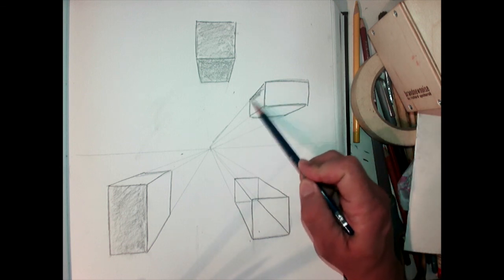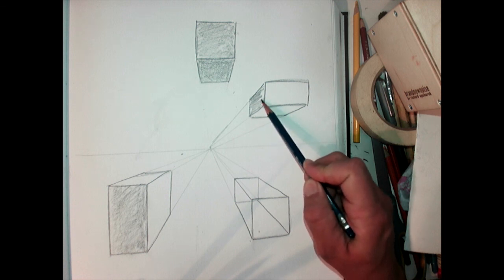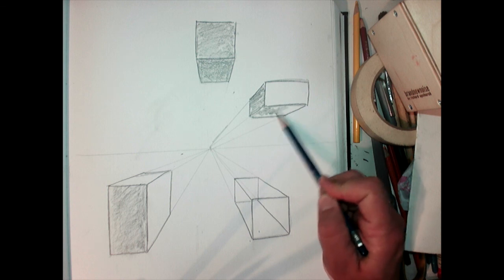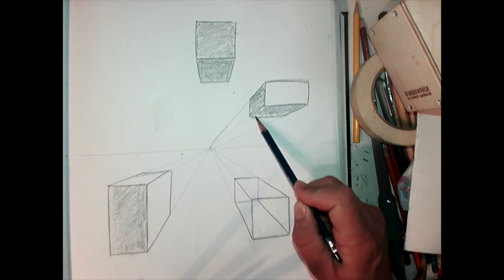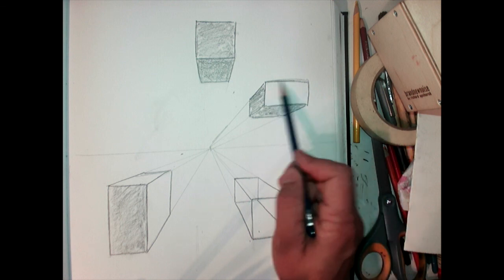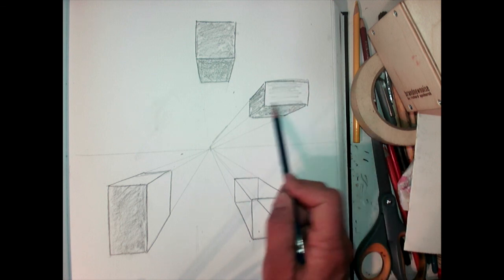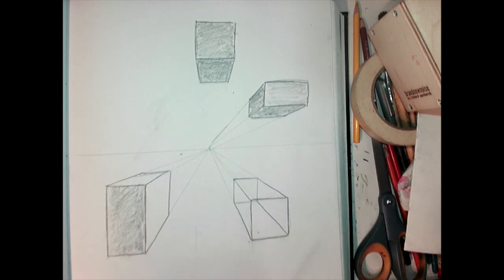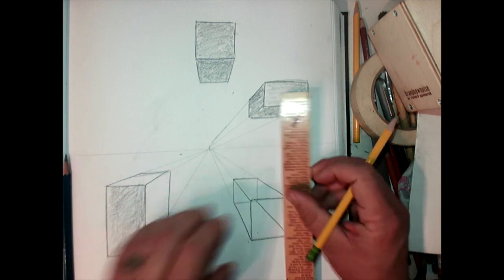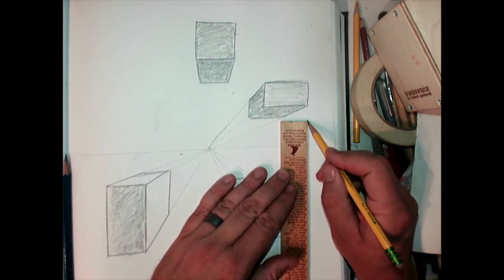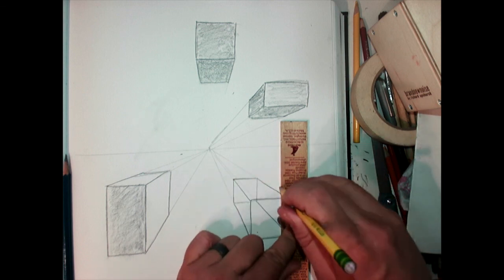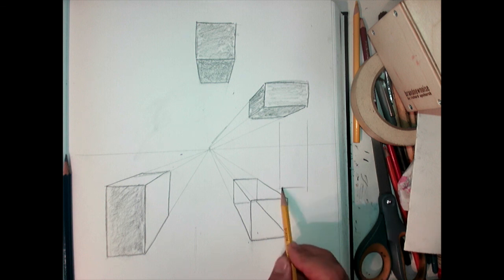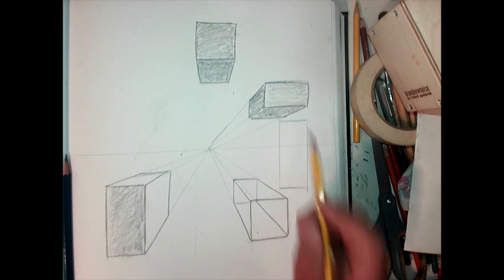Now for this one, I get to go dark. This side's facing away. And then this one will be a medium tone. Another one right here. This one will be a tall, thin box.